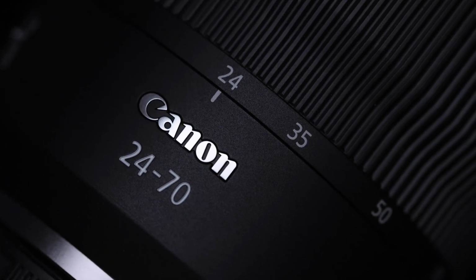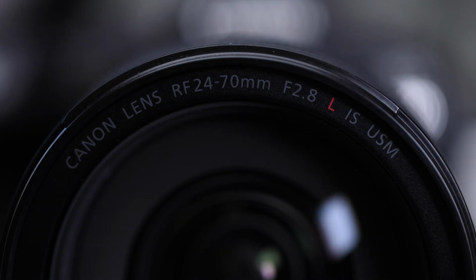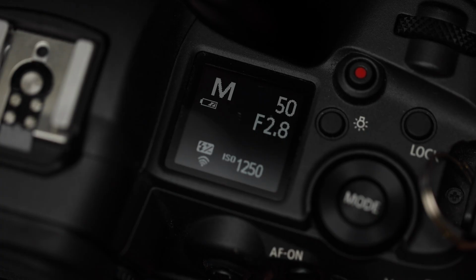An f-stop is relative to the actual lens because of the design and build. If I grabbed another lens, such as the RF 24mm f2.8L, its maximum aperture is f2.8, and the minimum aperture is f22. What happens when you change the aperture? Well, aperture affects two important factors: exposure and depth of field.